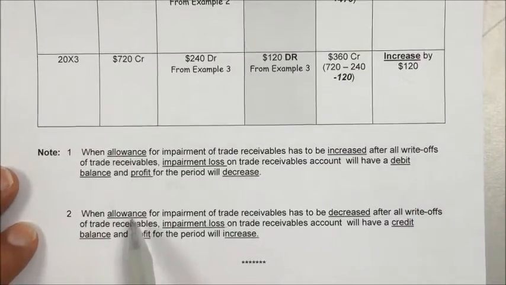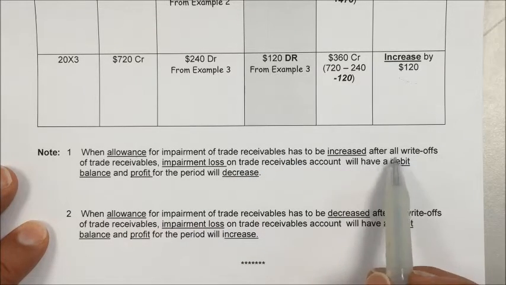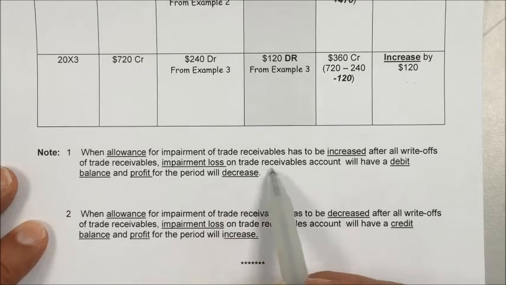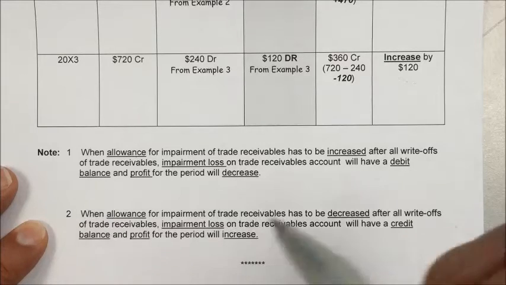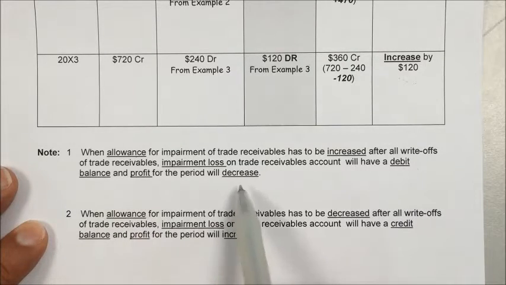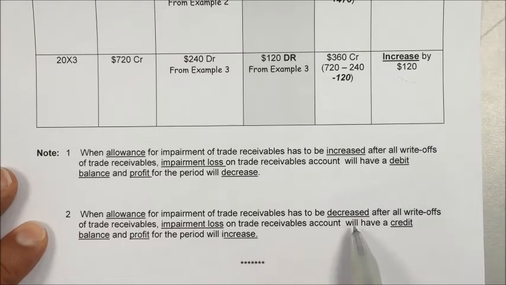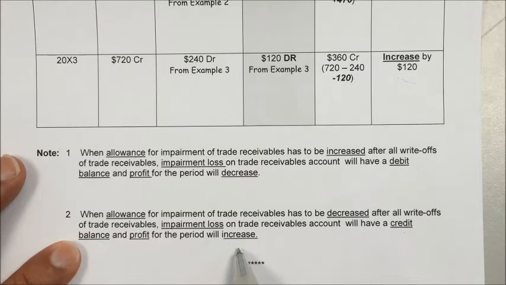So in summary, when the allowance for impairment of trade receivables has to increase after all the write-offs of trade receivables, impairment loss on trade receivables account will have a debit balance. Debit balance means increase your expense, so profit will decrease. Now when allowance for impairment of trade receivables has to be decreased after all the write-offs, impairment loss will have a credit balance. Credit balance means expense decrease, so profit for the period will increase.